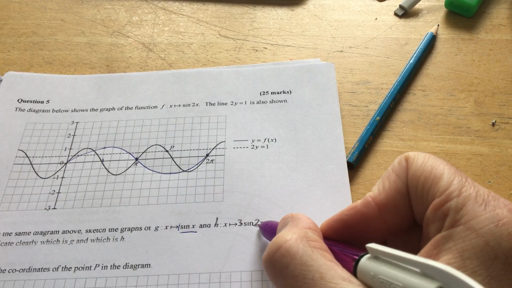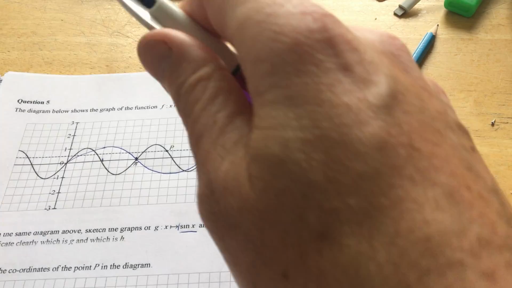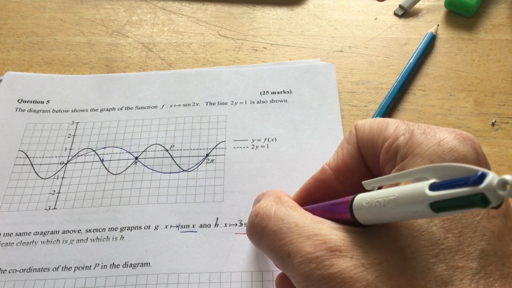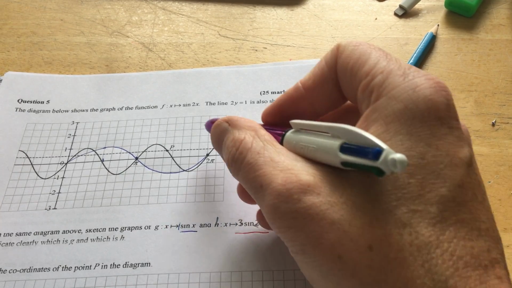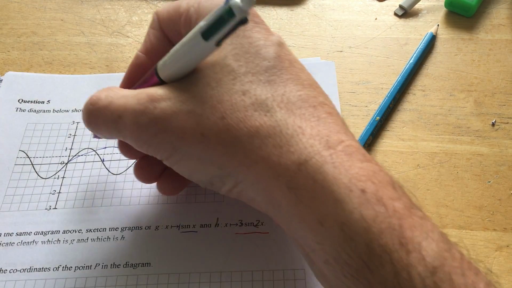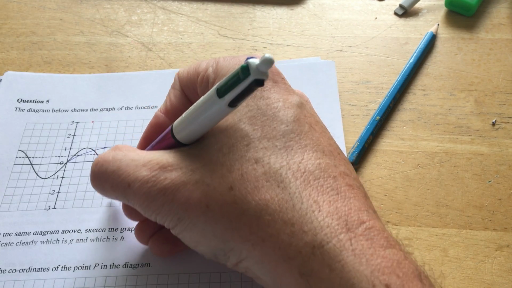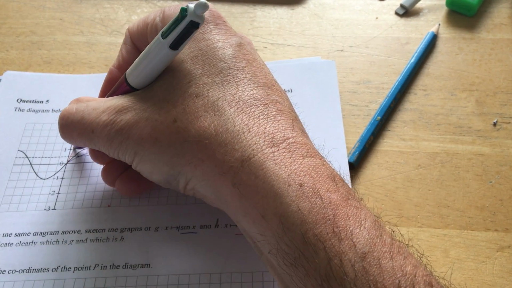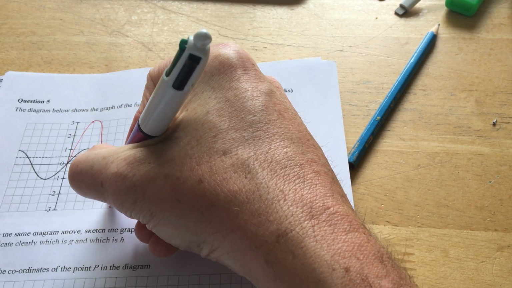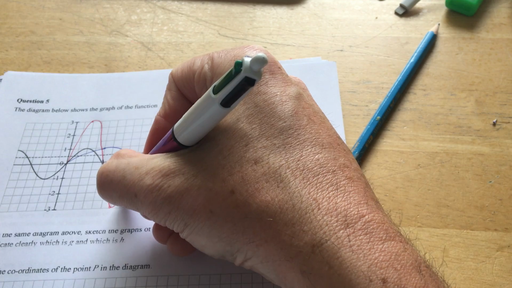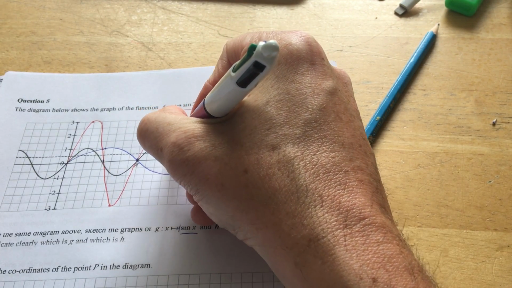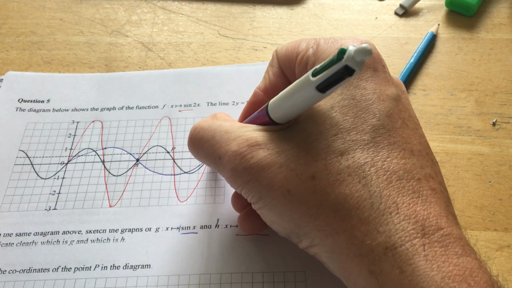Now it's 3 sin 2x. That means this time, so I'm going to do this one in red, it's got the same frequency as the 2x graph that's drawn because sin 2x is drawn. But it's going to go 3 times higher. So it's going to go up to 3 and it's going to go down as far as -3. So it'll be like this. So it cuts the x-axis at the same place, but it goes up as far as 3, so it just goes 3 times higher and so on.